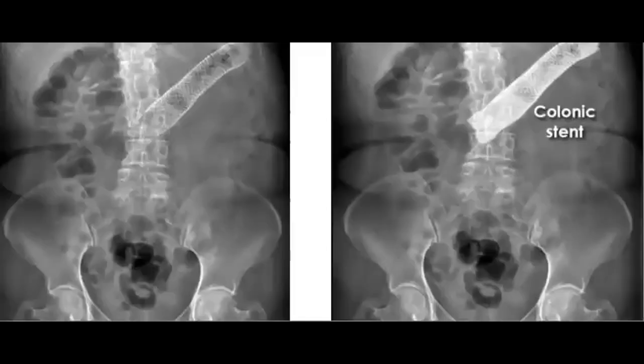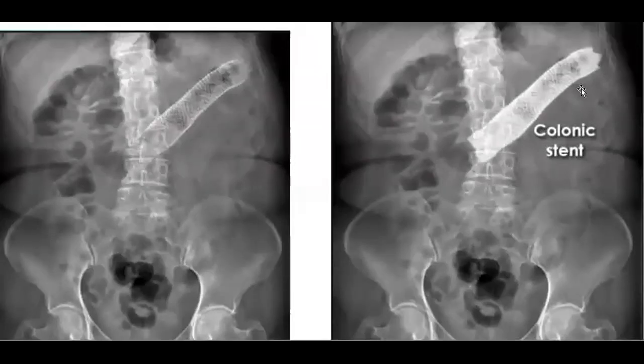So you refer to the history to check if this patient has had any surgery. This one is very important to know. This is what is called a colonic stent. And what is the importance of this?